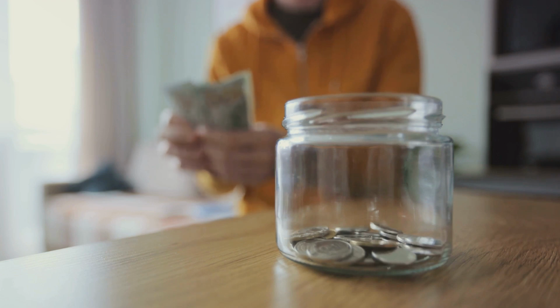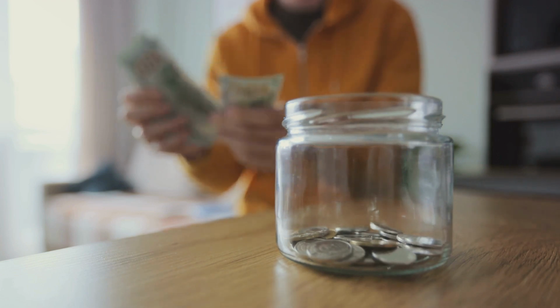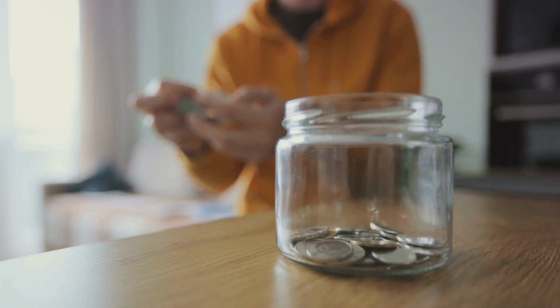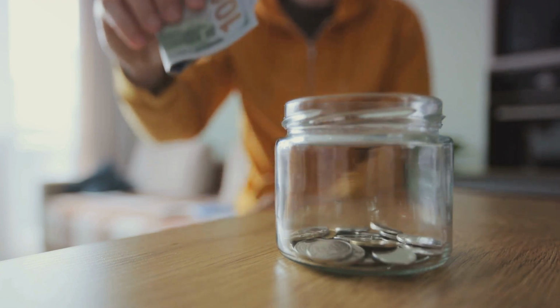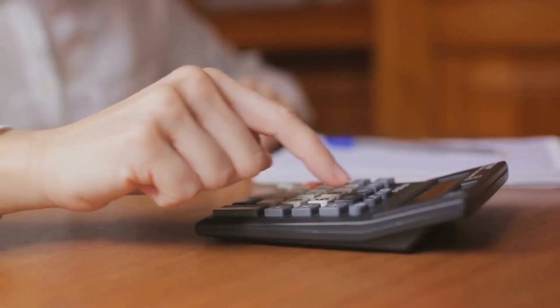The third category is savings. This is where you allocate funds for future goals, emergencies, or investments. Remember, savings isn't what's left after spending, it's what's set aside first. By prioritizing savings, you're essentially paying your future self.